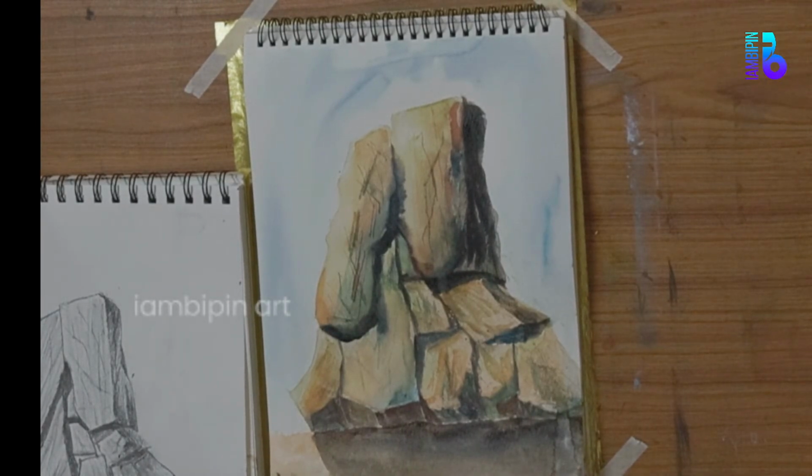I think it's better to sign on the left side. Yeah, I think it's dry now.